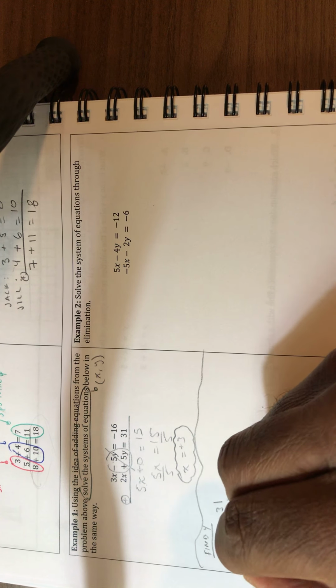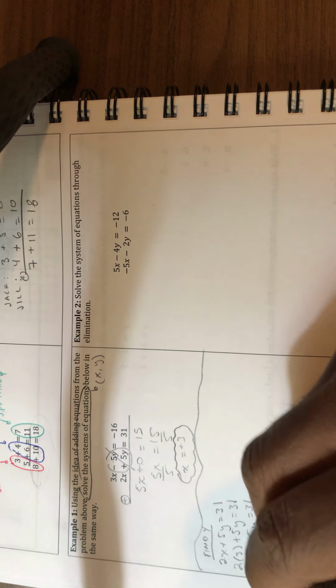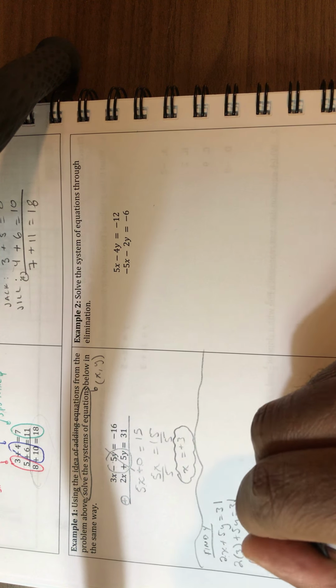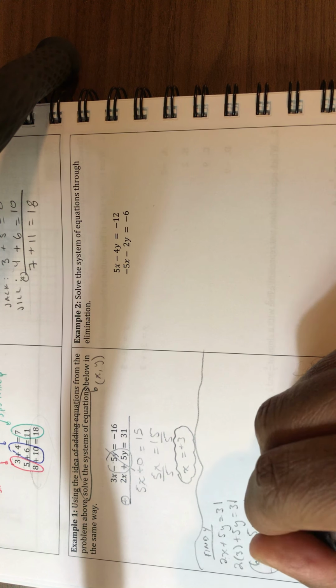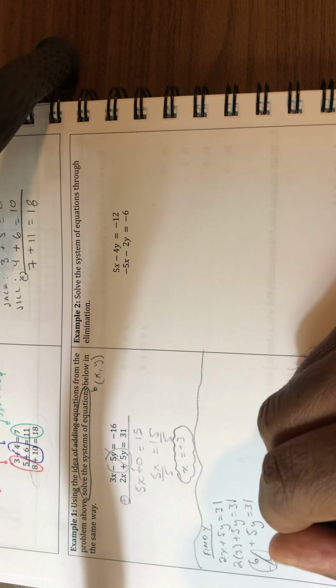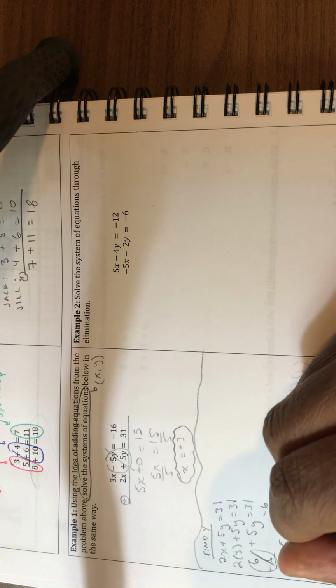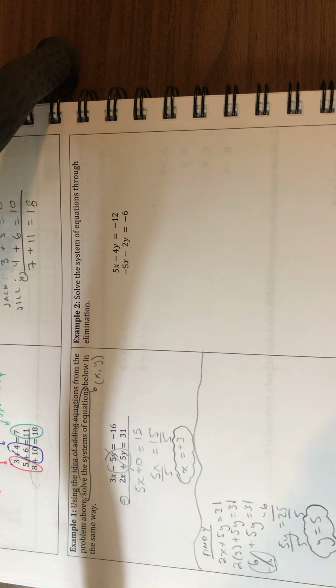6 plus 5y. Pause the video and try it on your own. If you get to that point, you're like, I can do this. Try it on your own. Subtract 6 on both sides. 31 minus 25. Divide by 5. Y is going to be equal to 5. So my answer should be 3 comma 5. However, you got to make sure that you check.